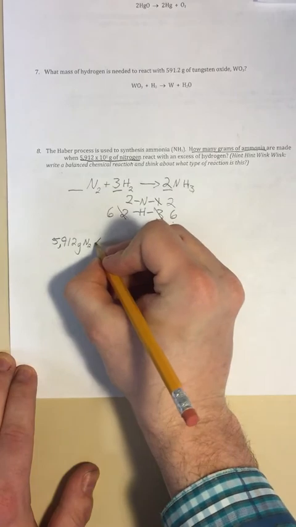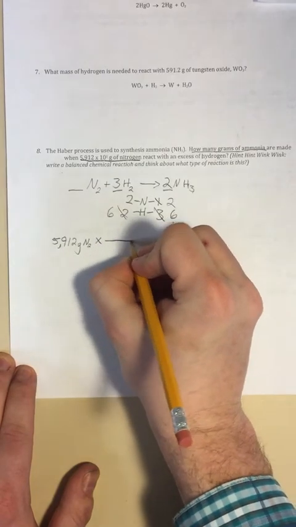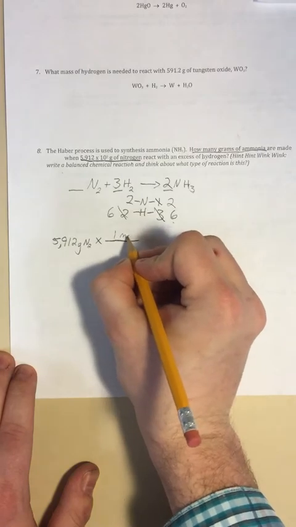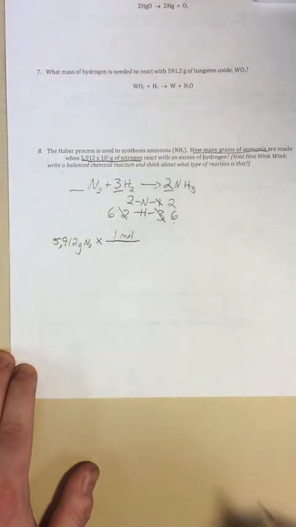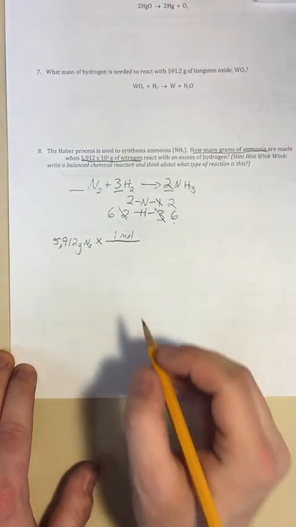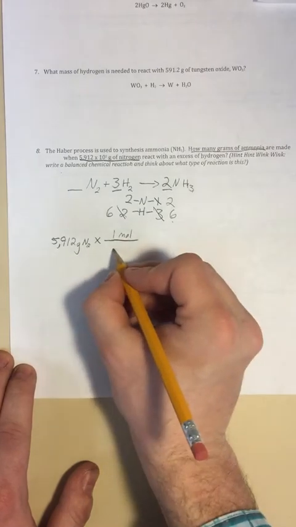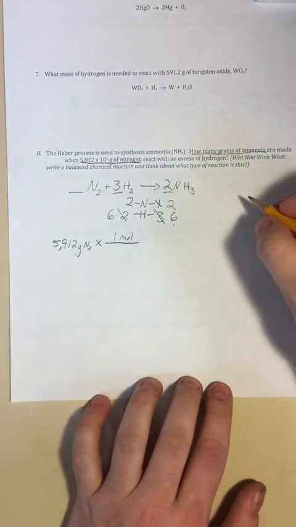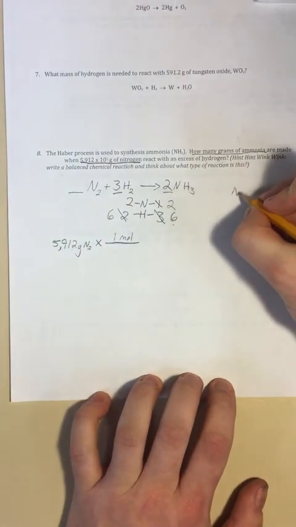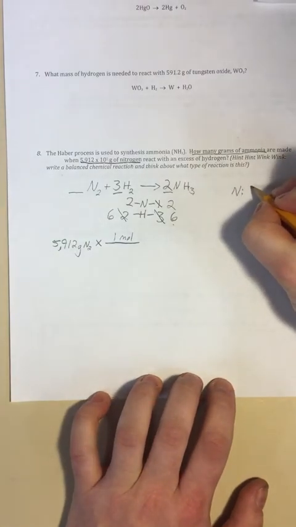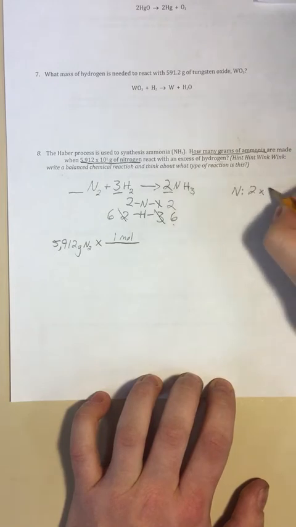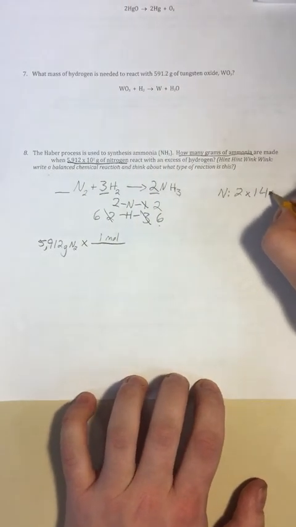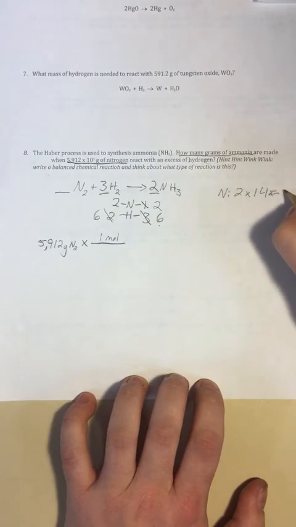Next, I need to set up a conversion factor. That part's easy. 1 mole goes on top, like we always do in this step, because grams are going to go on the bottom. So I need to figure out what's the molar mass of nitrogen. If I go and make a little chart here, there are 2 nitrogens, and each one weighs 14 for a total of 28.